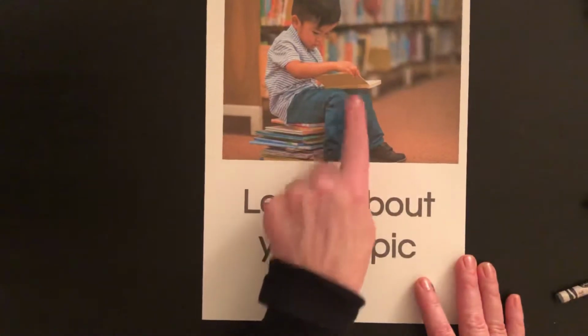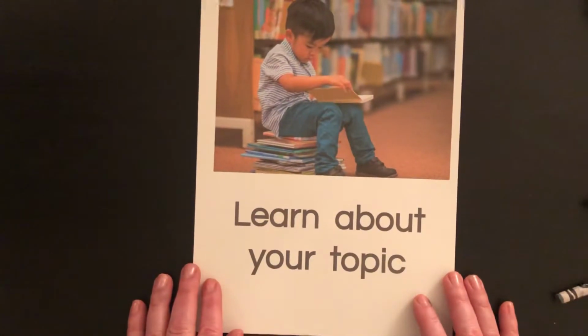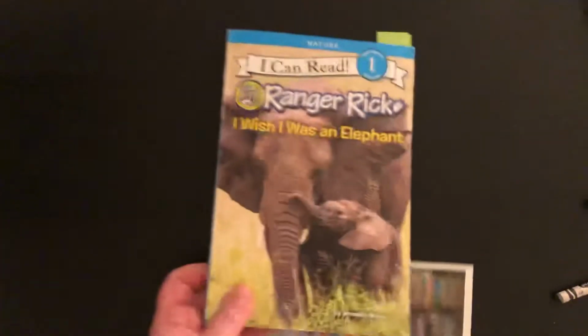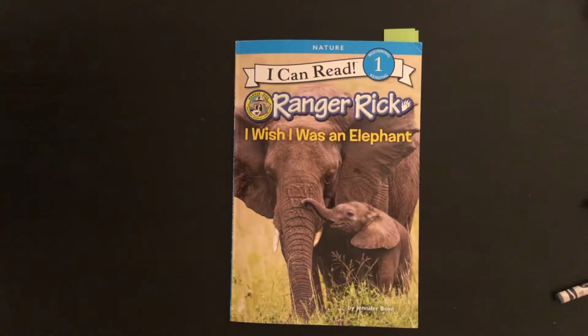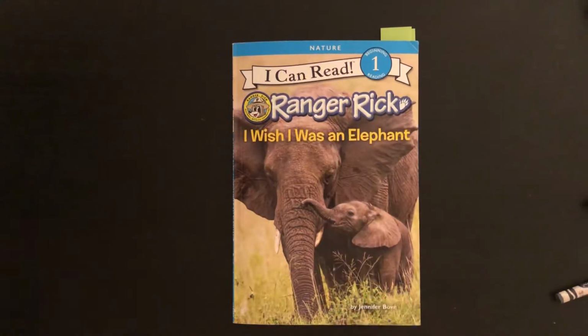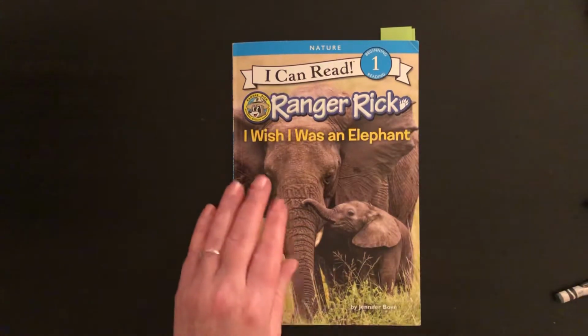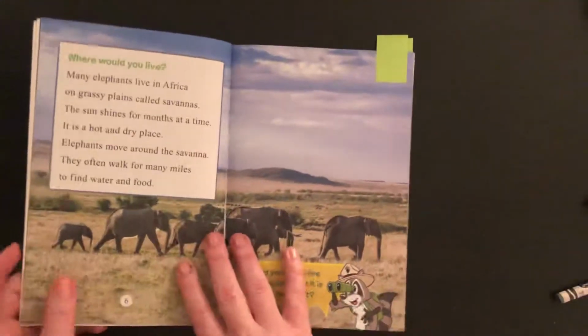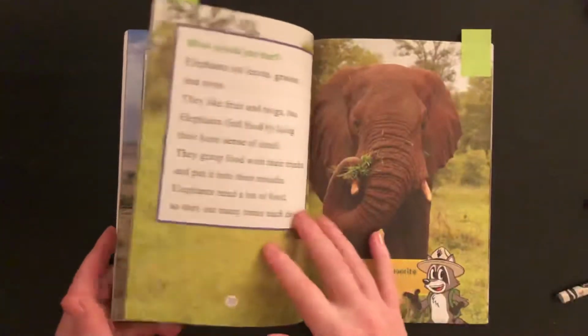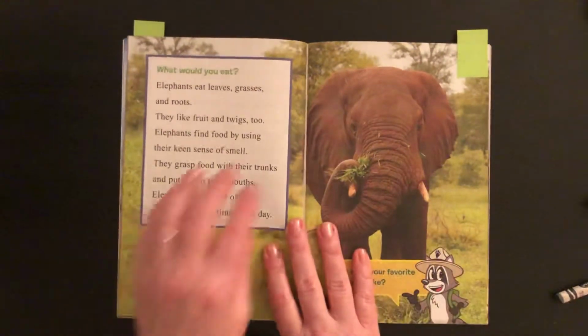So we are going to go ahead and look at some books today and think about elephant information about what an elephant eats. I have this book that I shared yesterday. This book is called I Wish I Was an Elephant. And in this book, we are going to find out what an elephant eats. We already found out in this book where an elephant would live. Now we're going to turn to the page that tells us what an elephant would eat.